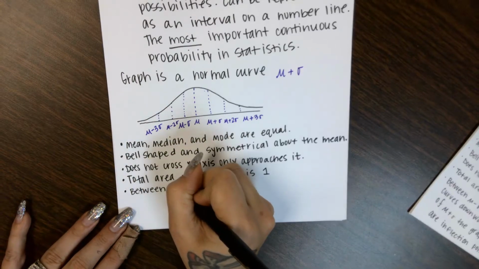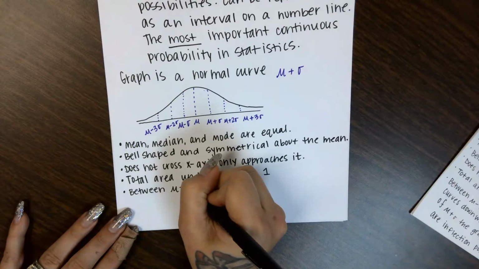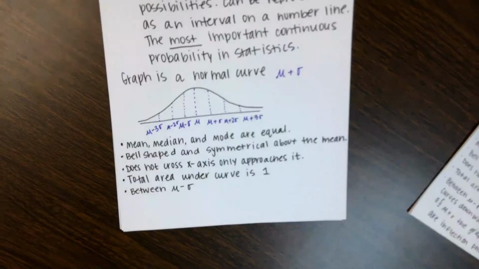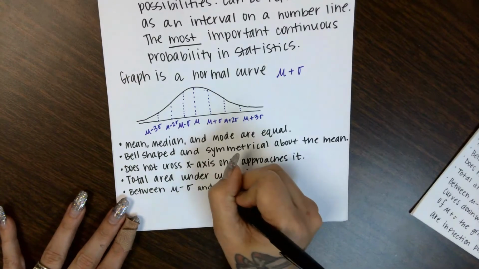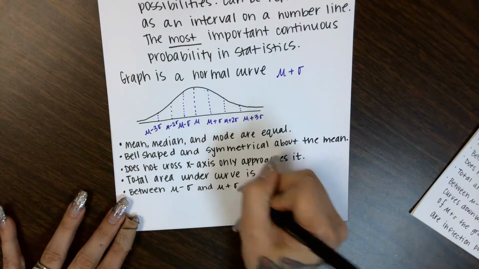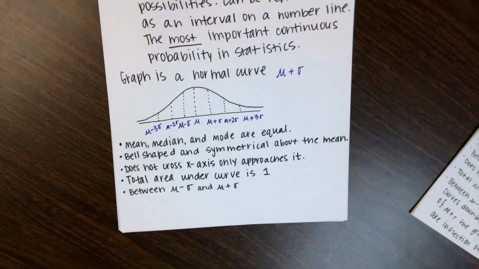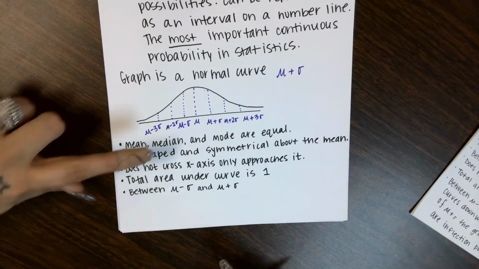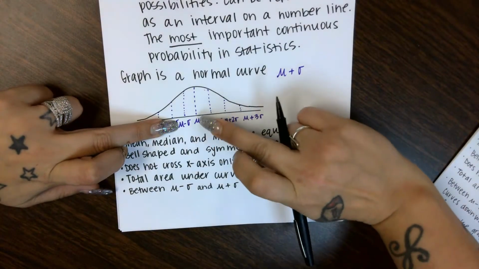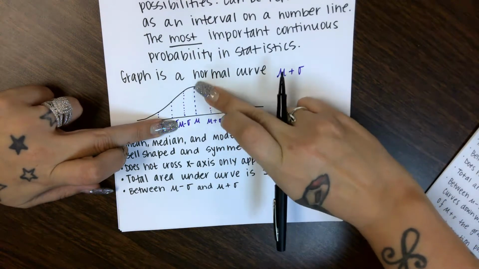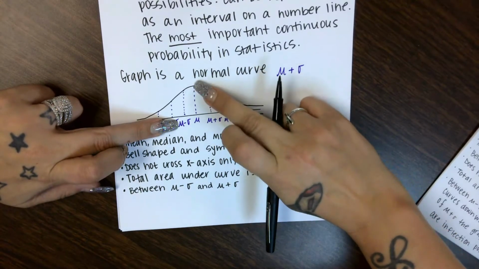Between the mean subtracting a standard deviation and the mean adding a standard deviation, that's right here. That's our actual mean. That's going to be the center of the curve.